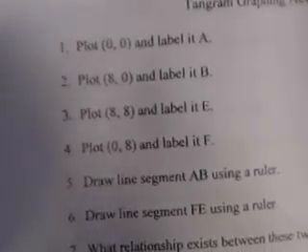If you need to go back and look at that longer, you can always go back in the video. The last thing that we are going to do is to use graph paper, and we're going to plot the tangram on graph paper.